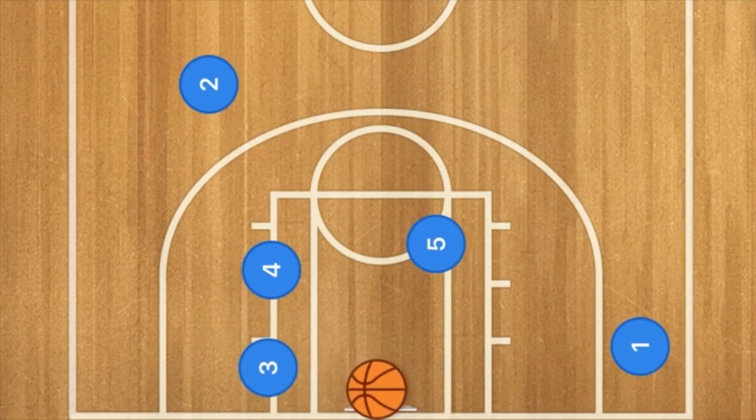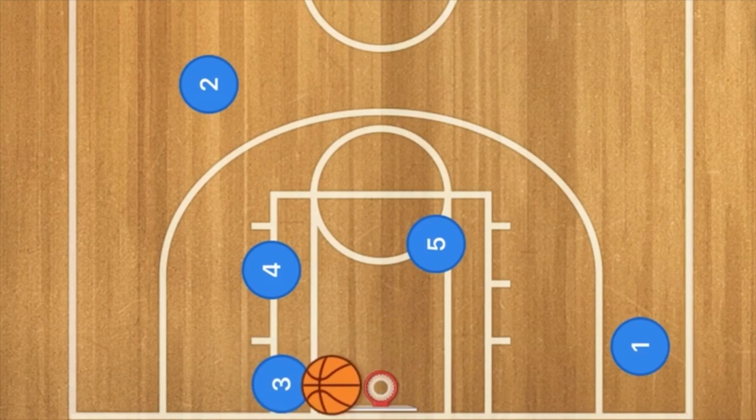Now, obviously, he could go in for a layup. However, what we want is that 3-point shot along the hammer pass, along the baseline to player 1 for that 3-point shot.